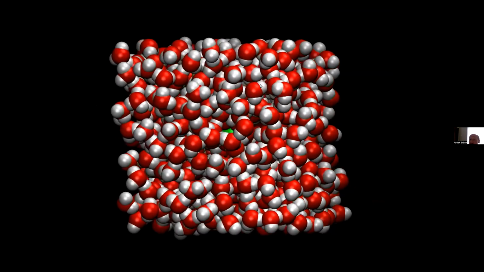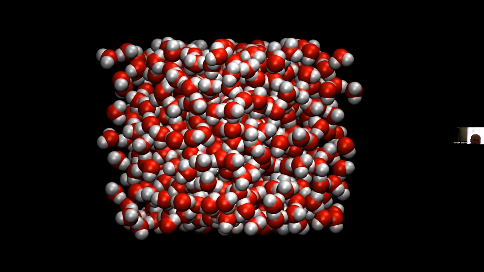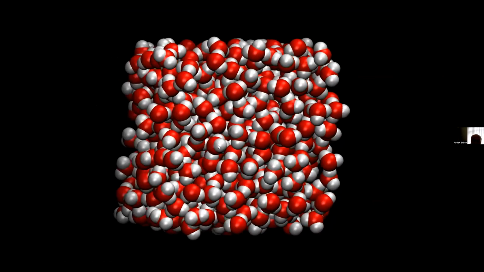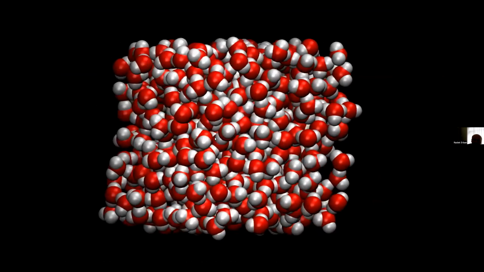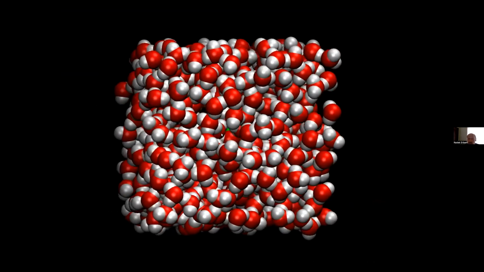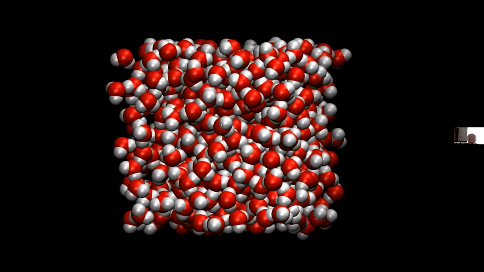Here you can see red is the oxygen, white is hydrogen. You can see some ions in it. In this visualization, I put one ion, which is a green particle, in the middle. A lot of water molecules I have to simulate. So this is my initial condition, and I can just start simulating.